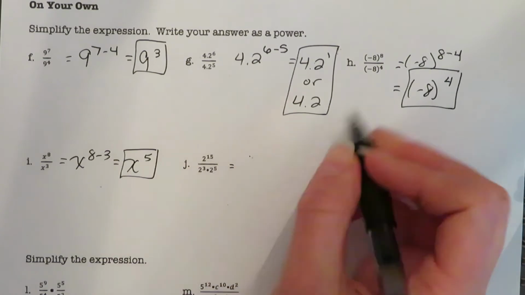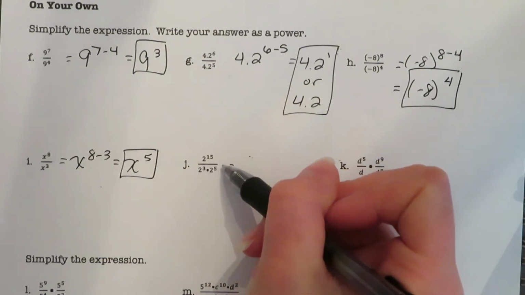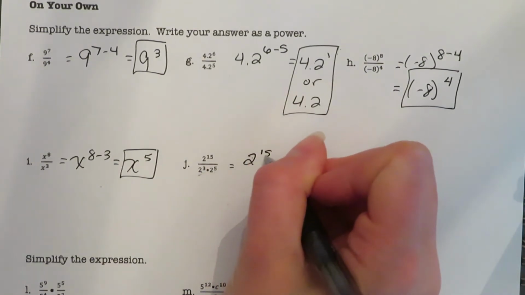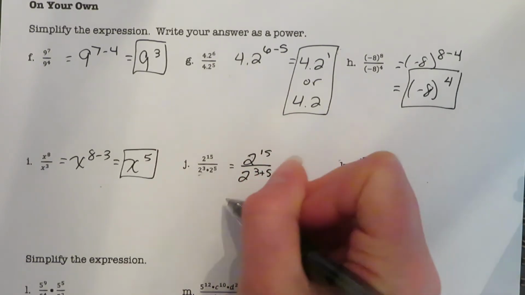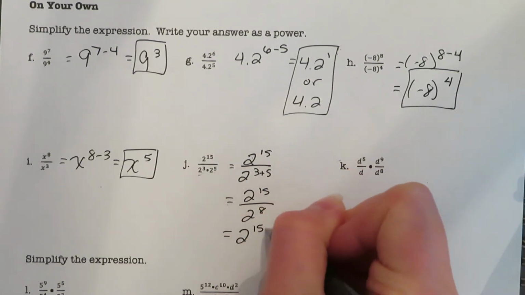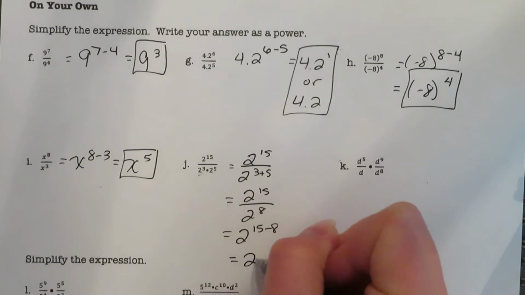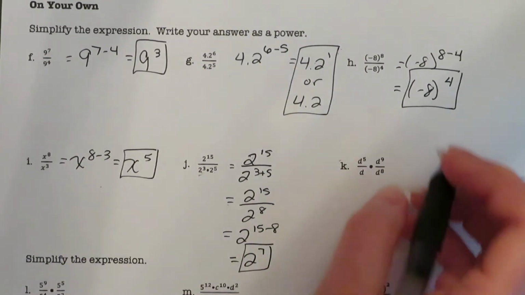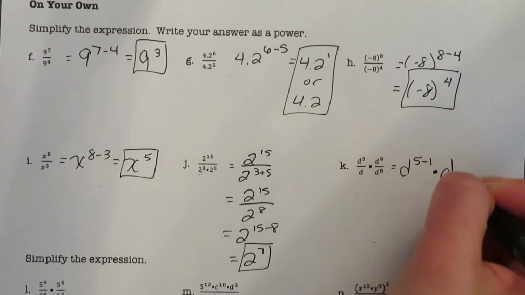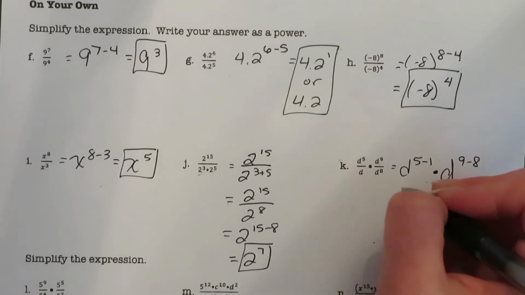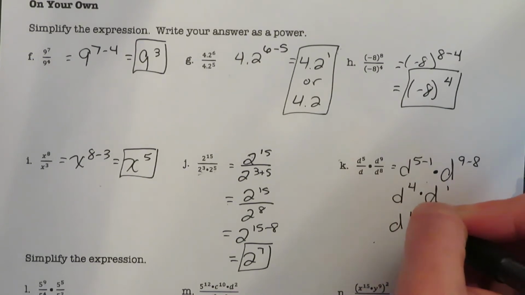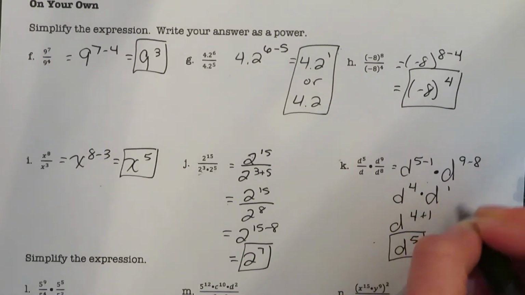Letter J, well, before I do this, I'm going to take a step back just to make sure. I want to add the part in my denominator first. So 2 to the 15th stays in the numerator. 2 to the 3rd plus 5 equals 2 to the 15th divided by 2 to the 8th. That becomes 2 to the 15 minus 8, which equals 2 to the 7th power. Letter K, d to the 5th minus 1 times d to the 9 minus 8. So this is d to the 4th times d to the 1st, d to the 4 plus 1. This is d to the 5th power.